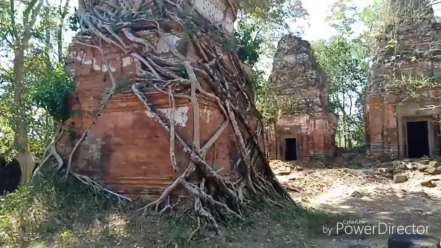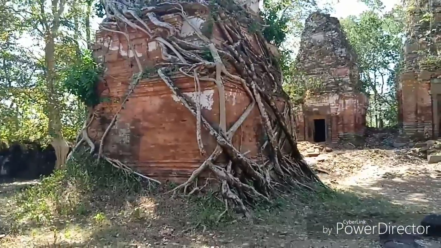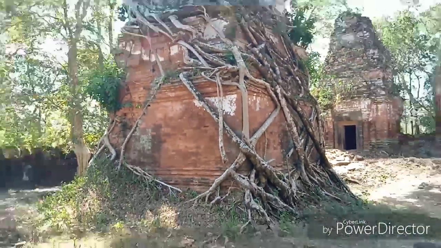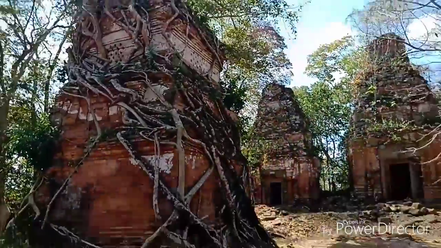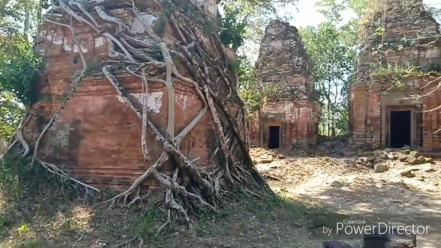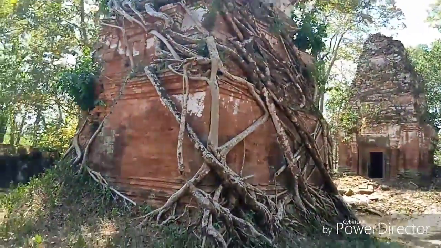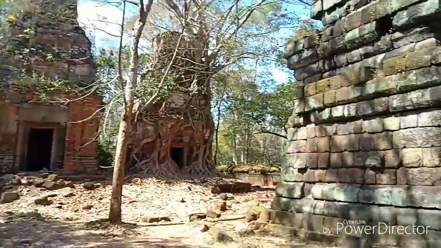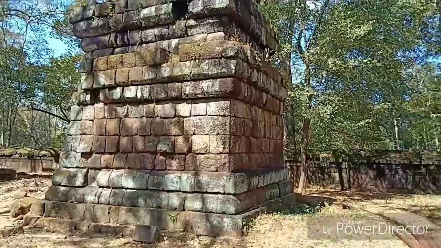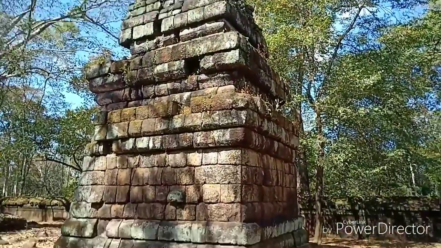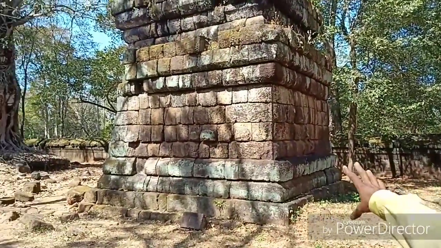And the red stone here, what we call brick stone. The brick stone, yeah, they made this from a kind of mud also. This one is very strong. And on the right side here, you see the volcano stone. They built this temple. Yes, nice here.